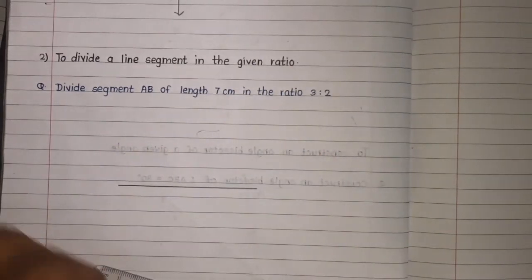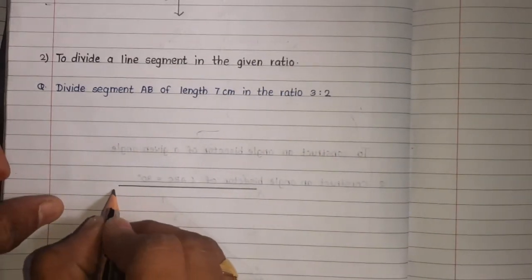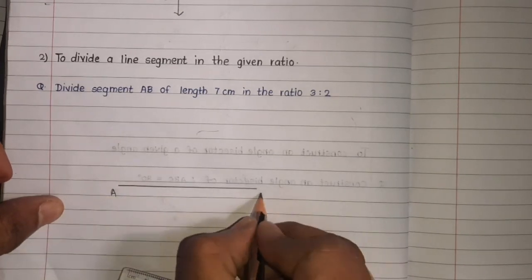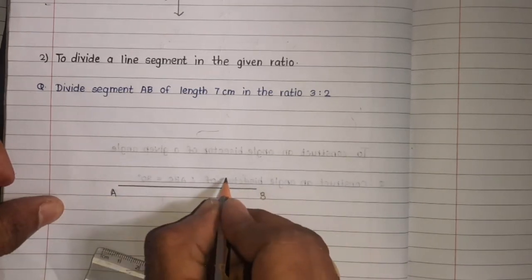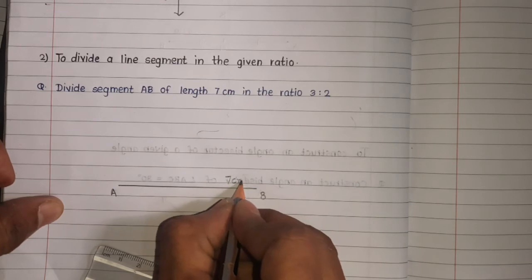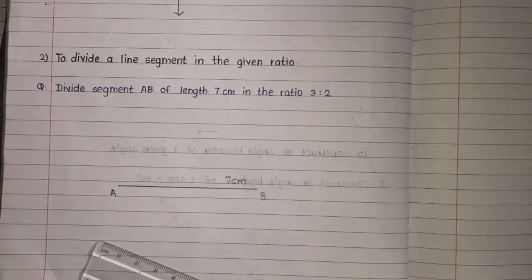This is segment AB. The length of segment AB is 7 centimeters. Now what we have to draw? We have to divide this segment in the ratio 3:2.